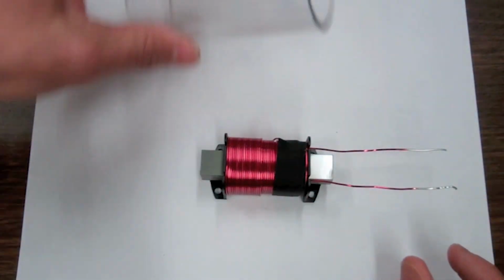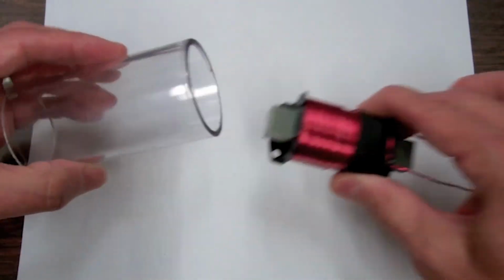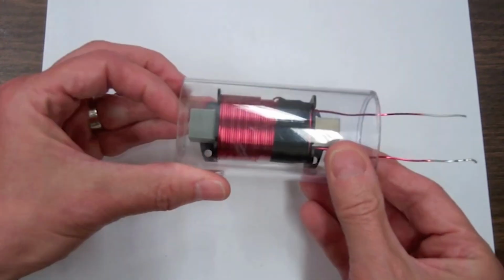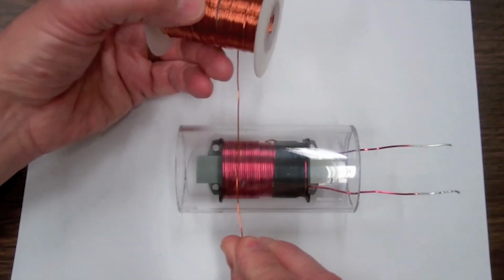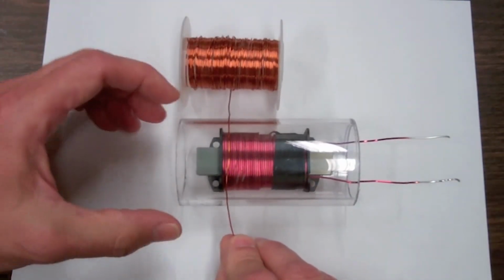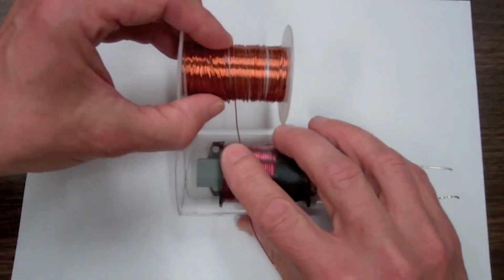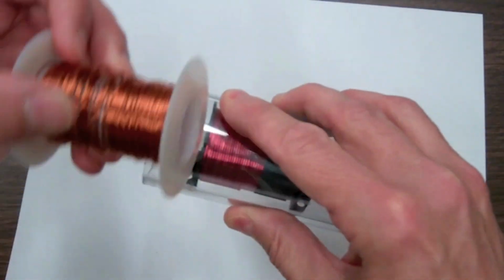Now, I have this plastic tube that this primary assembly will fit into, and so now around this plastic tube I'm going to take a second wire and wind the secondary, and the secondary is going to consist of 30,000 turns around this plastic tube.